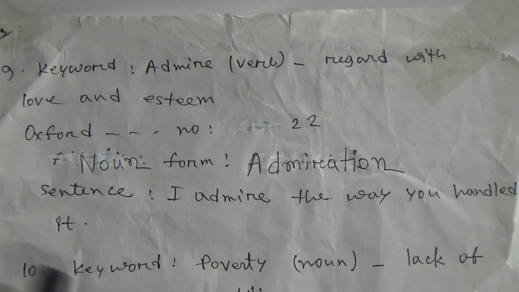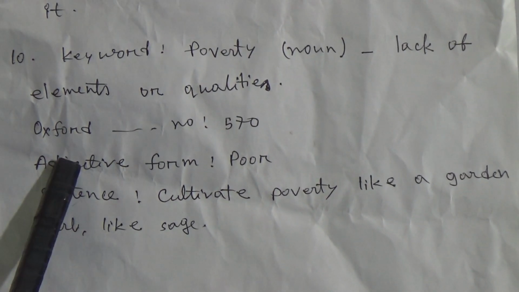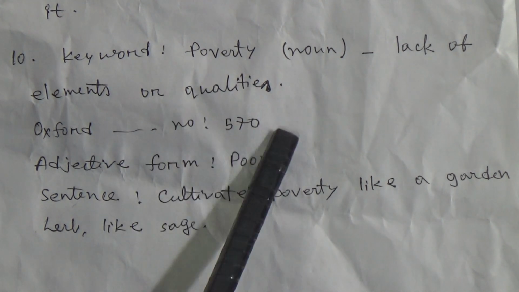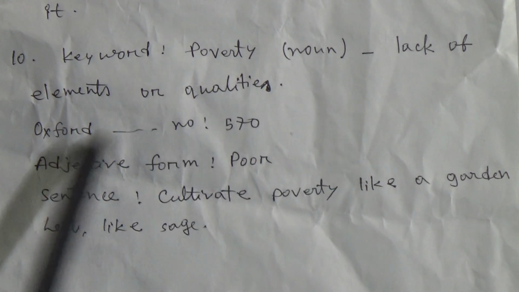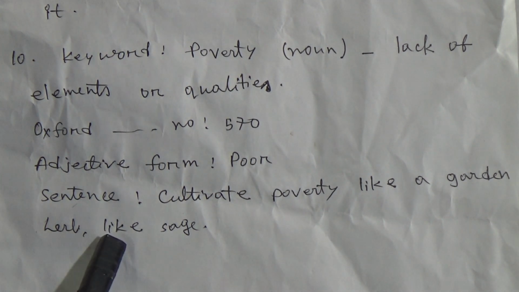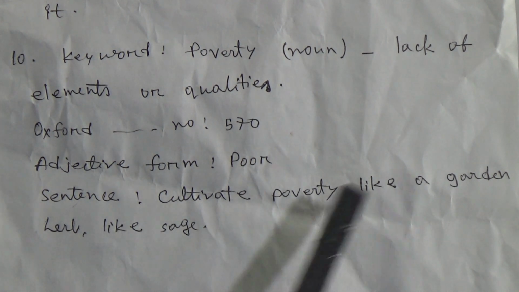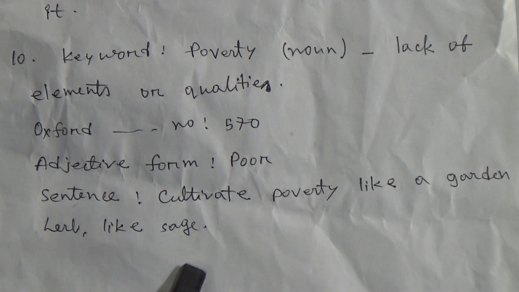Then number 10, keyword poverty, which is a noun, and its meaning is lack of elements or qualities. The Oxford Advanced Learner's Dictionary page number is 570, and its adjective form is poor. And for the sentence, if I make a sentence using this word, you can write: Cultivate poverty like a garden herb.